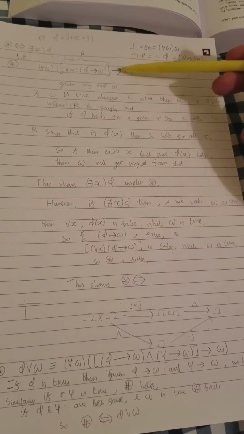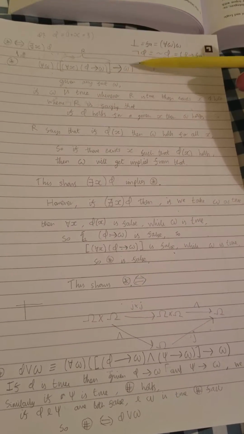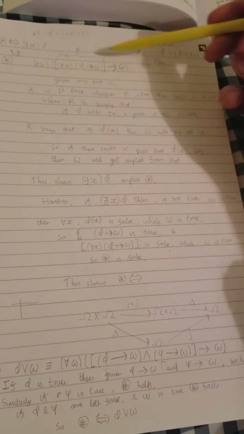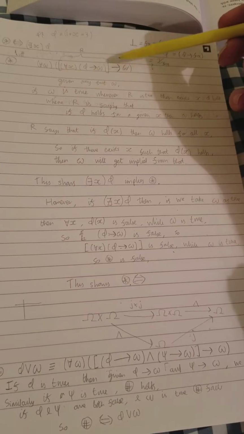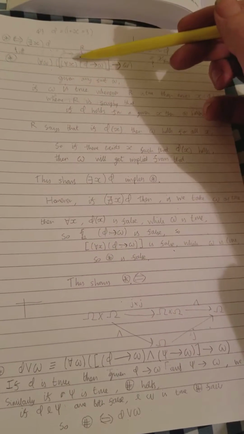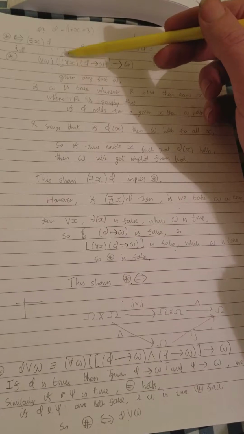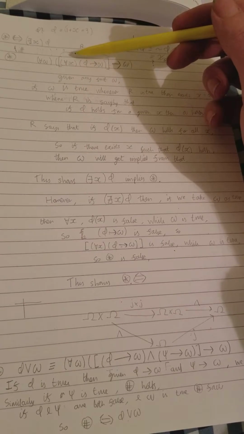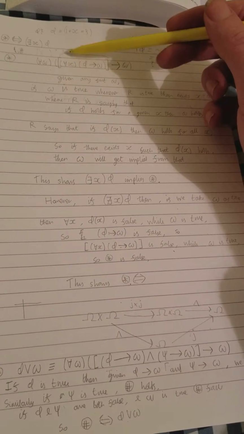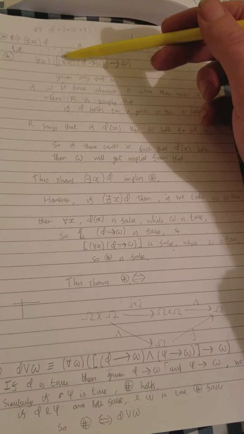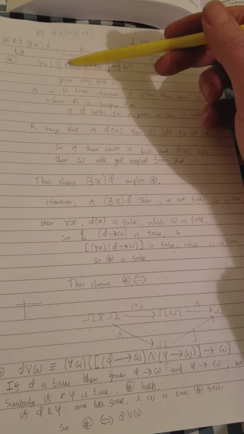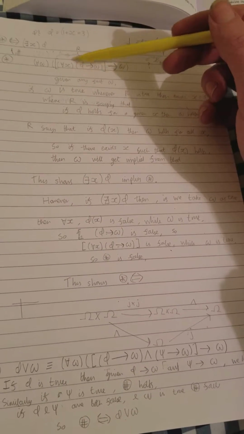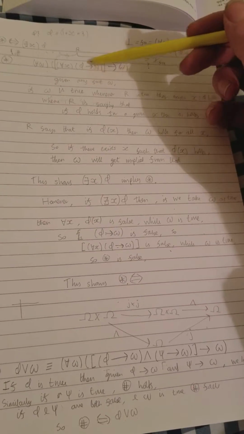So if this statement r holds, then when we go over all of the x's, we'll find one where phi of x is true, and that'll imply w.